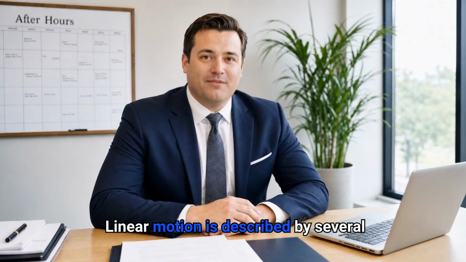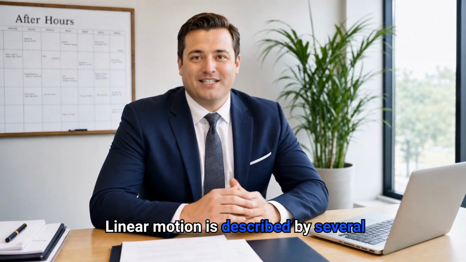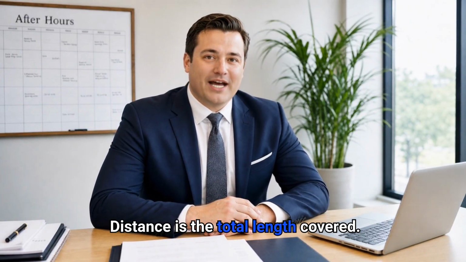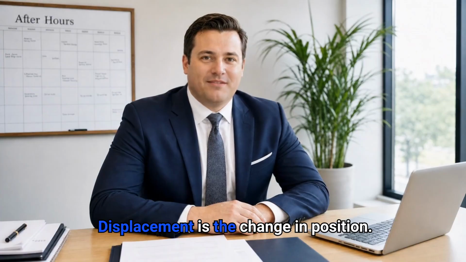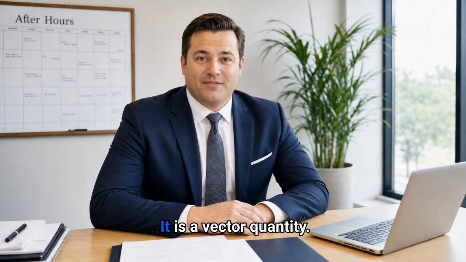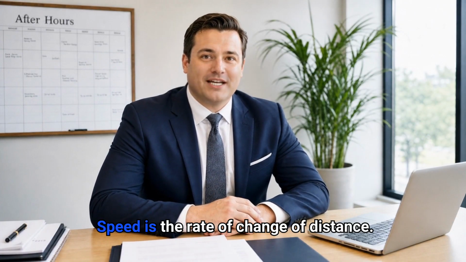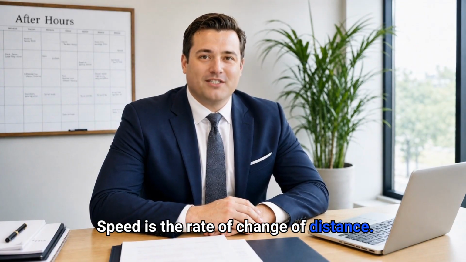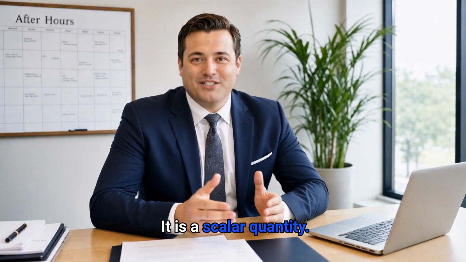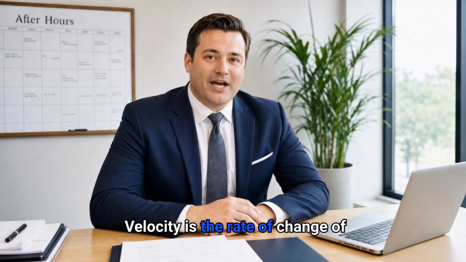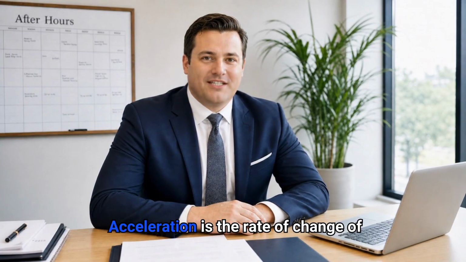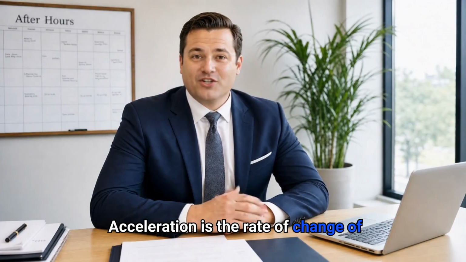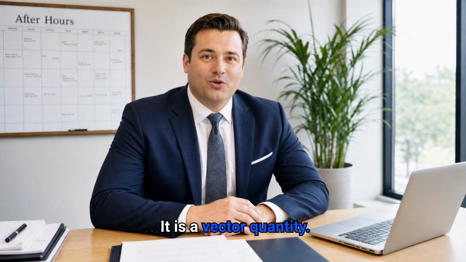Linear motion is described by several quantities. Distance is the total length covered. It is a scalar quantity. Displacement is the change in position. It is a vector quantity. Speed is the rate of change of distance. It is a scalar quantity. Velocity is the rate of change of displacement. It is a vector quantity. Acceleration is the rate of change of velocity. It is a vector quantity.